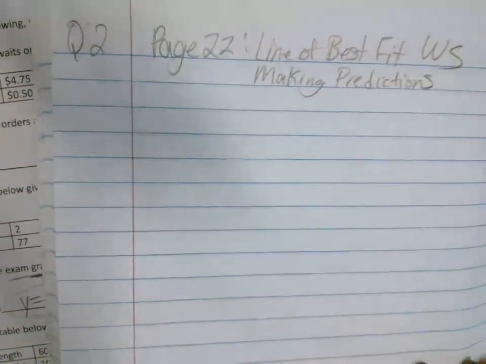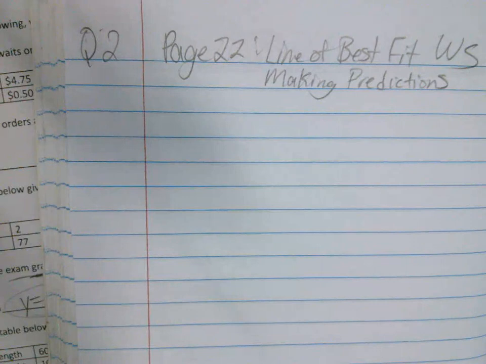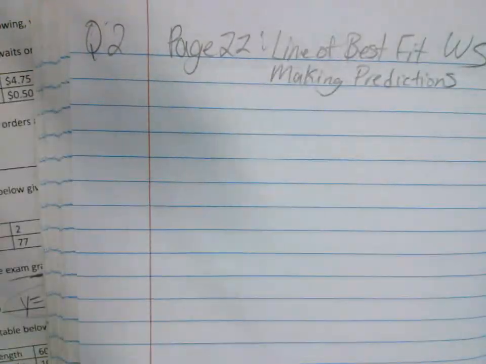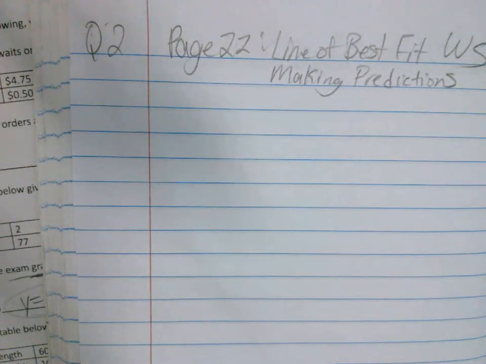We did it on this page, okay? So when you go back and read your notes, that's where you can see it. We're making predictions using the line of best fit. Please paste this sheet down for number 22.